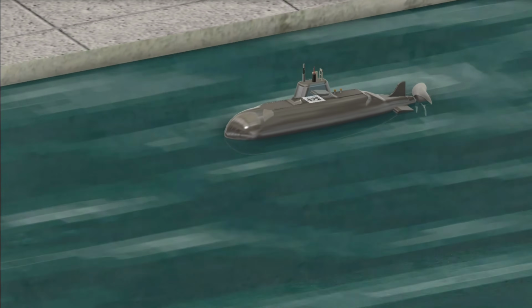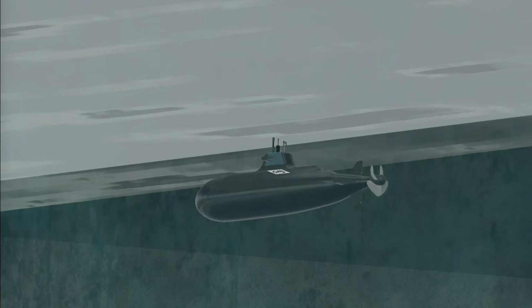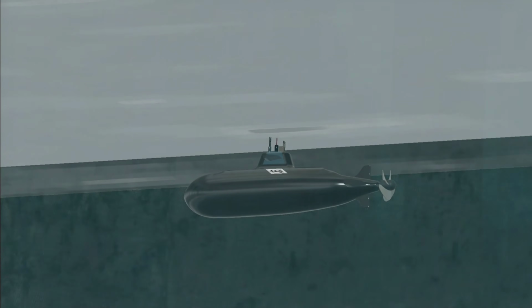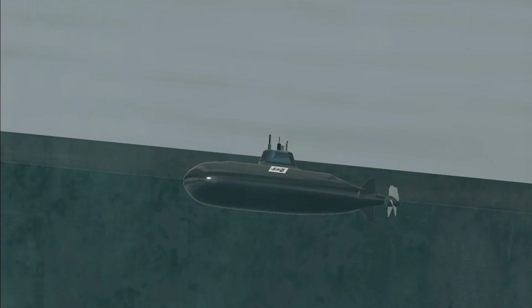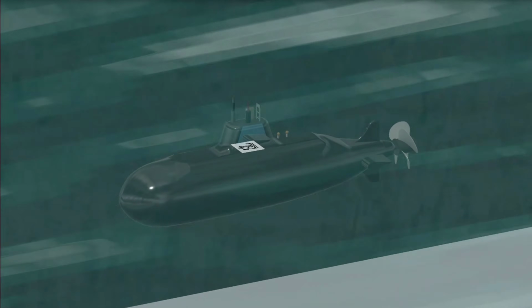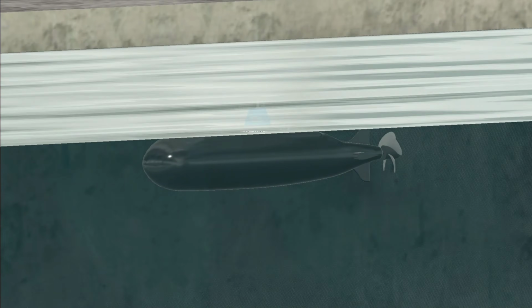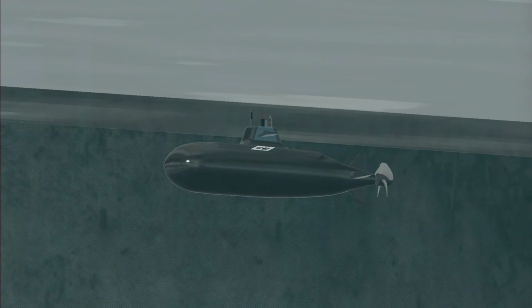But submarines don't always want to sink or float. Sometimes they want to stay at the same depth. This is called neutral buoyancy, and it's like being weightless underwater. To maintain this balance, the submarines fine-tune how much water is in the ballast tanks, just enough so they're not going up or down. They also use trim tanks to adjust their balance, forward and backward, to stay perfectly level.